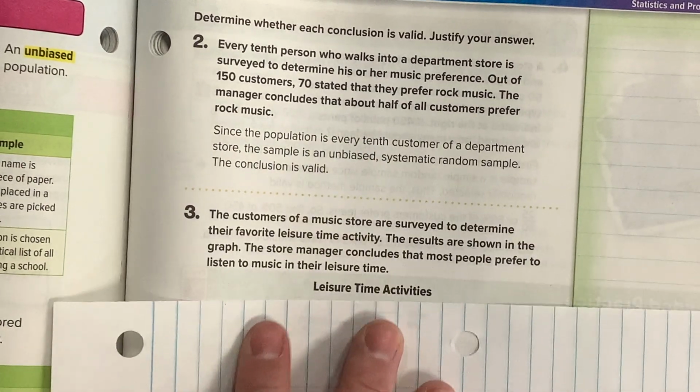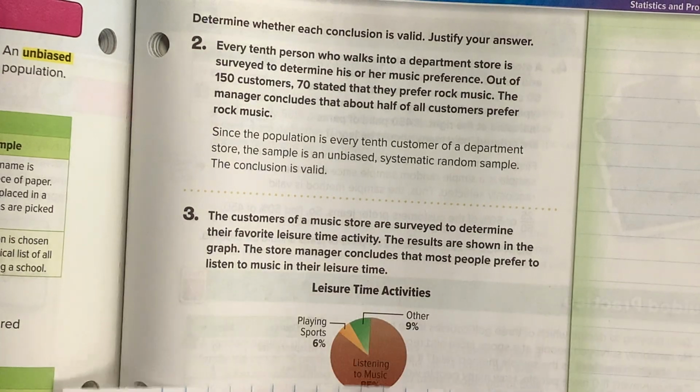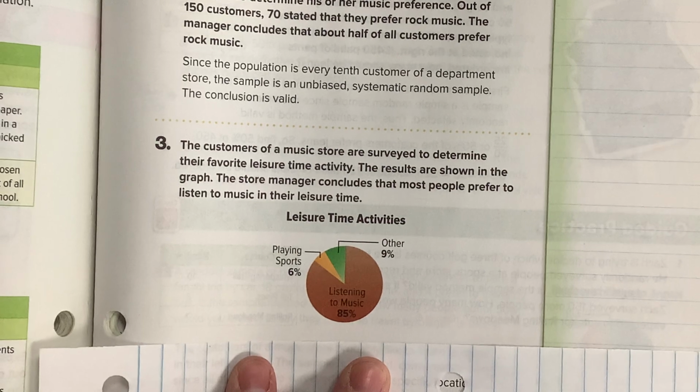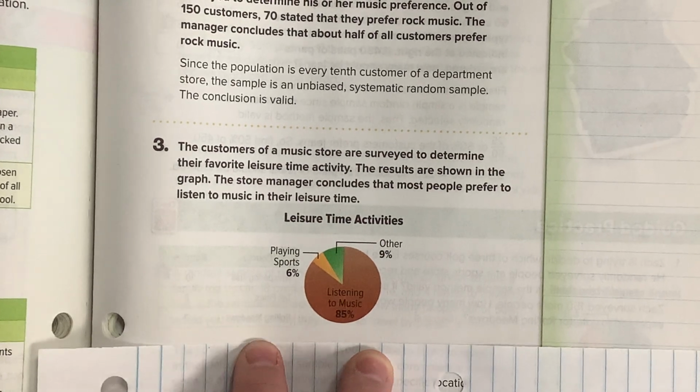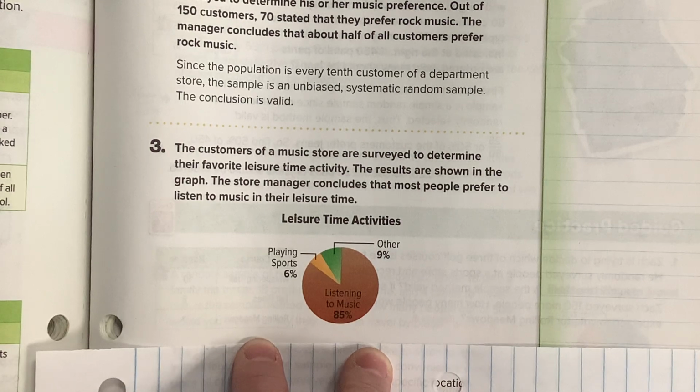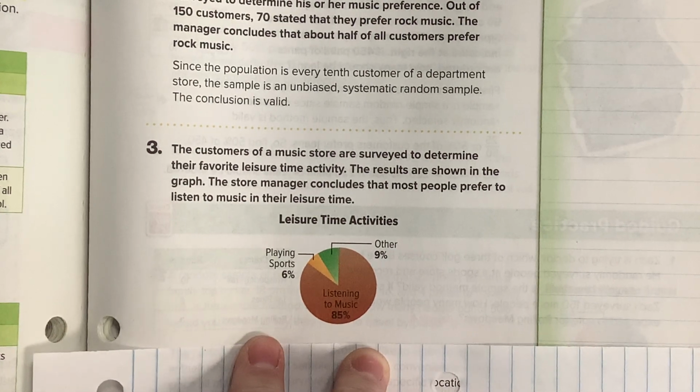Okay, customers of a music store are surveyed to determine their favorite leisure time activity. The results are shown in the graph. The store manager concludes that most people prefer to listen to music in their leisure time. Okay, what's the problem with this one?